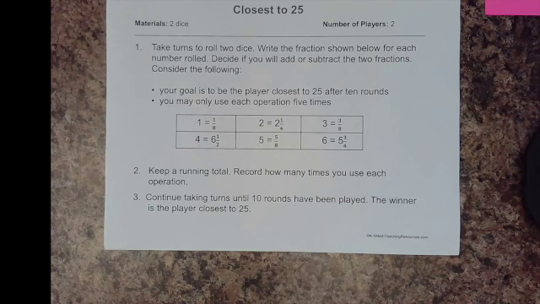Hello. Today we're going to play a 5th grade game, Closest to 25. This game will help with adding and subtracting fractions. So for this game, you'll need 2 dice, a piece of paper, and then this sheet to refer to.